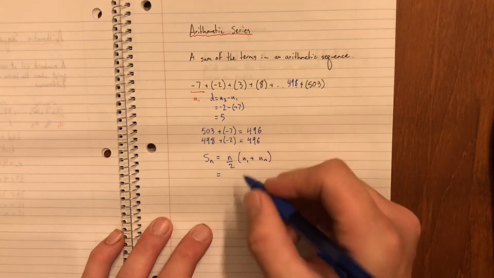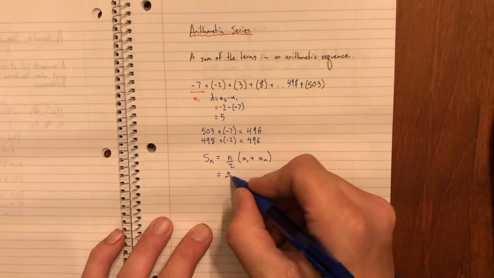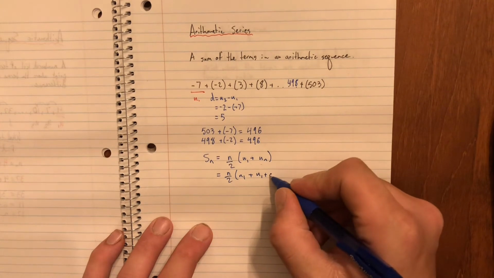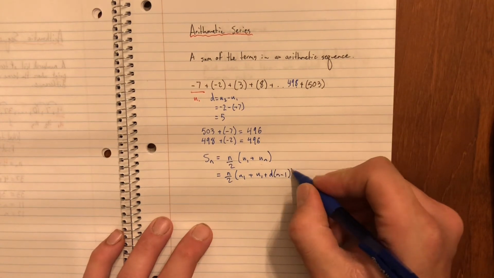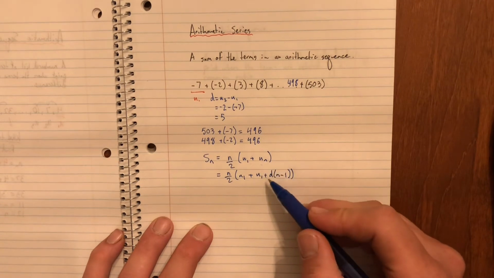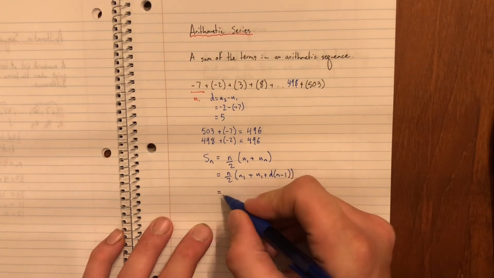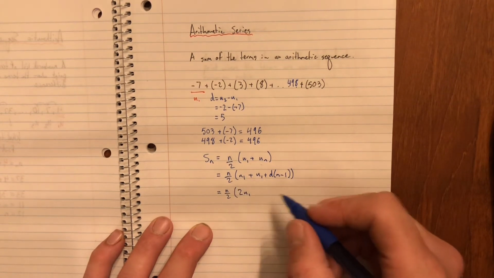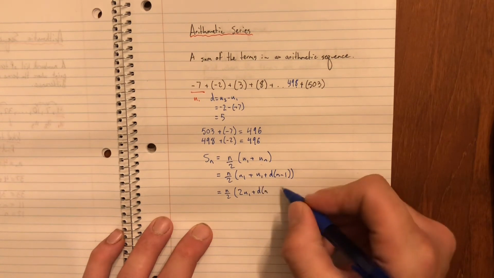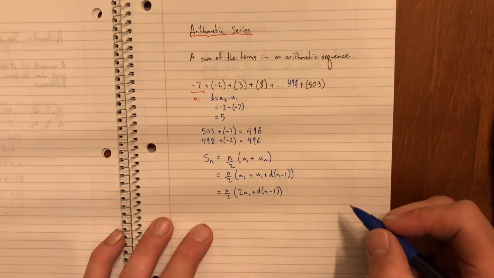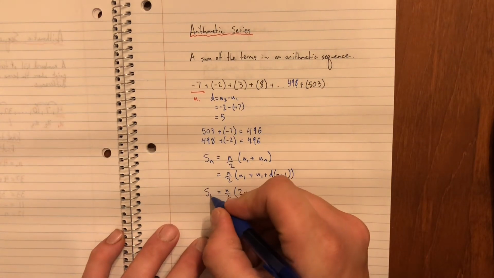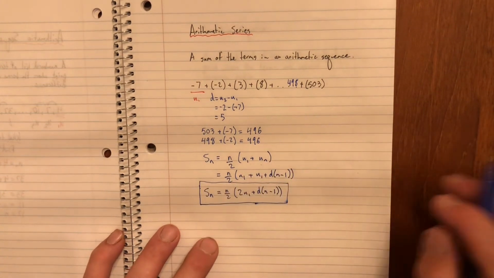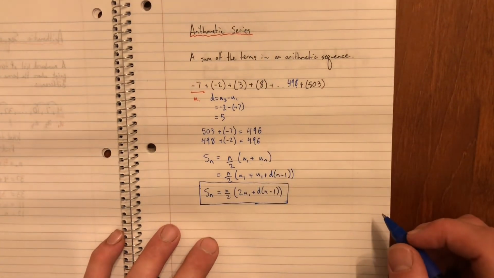Now, we can change UN slightly, and if you've watched the video on arithmetic sequences already, you'll recognize what I'm doing. All I'm doing is replacing UN with the general term. So this simplifies just a little bit further: n over 2 times 2U1, so twice the first term, plus d times n minus 1. And so this is an alternate form of the same formula. You'll find this formula for the sum of the n terms of an arithmetic series in your formula book.